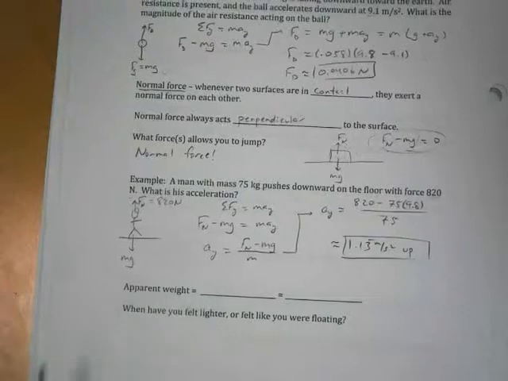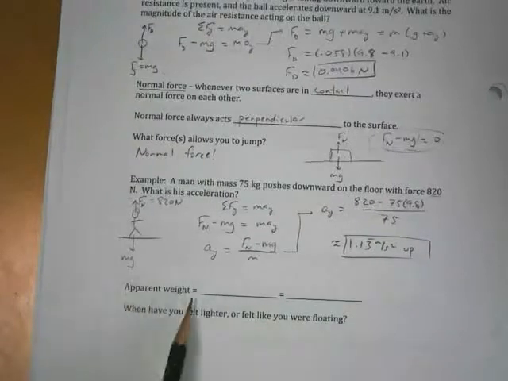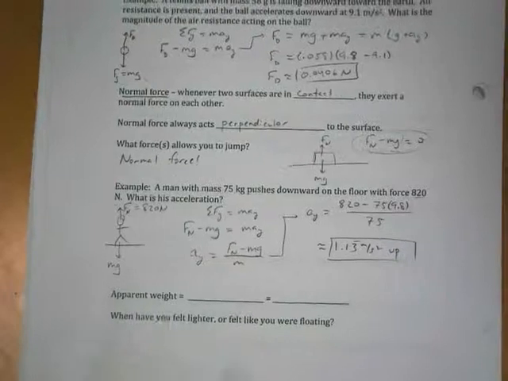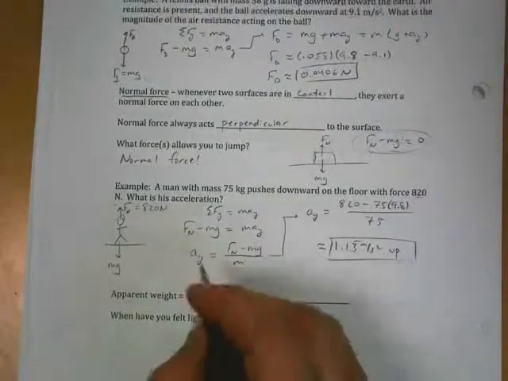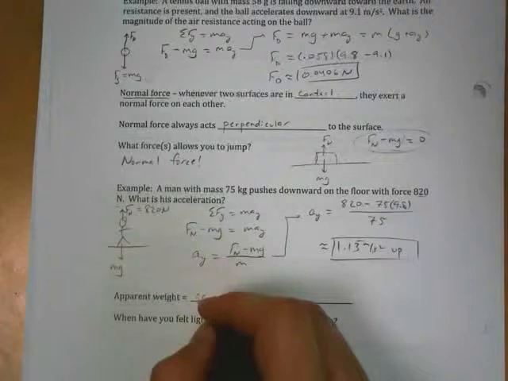All right. Apparent weight is what a scale reads.